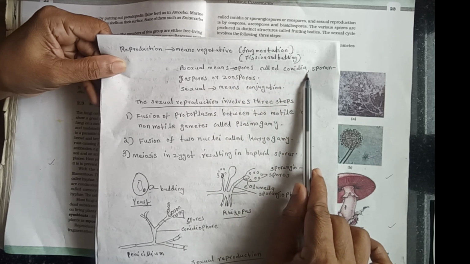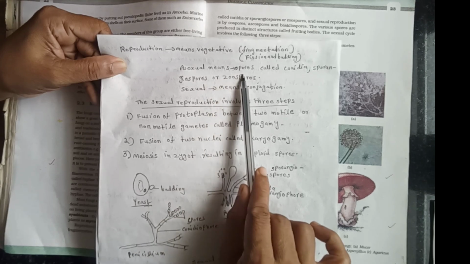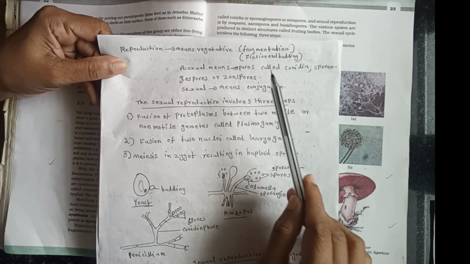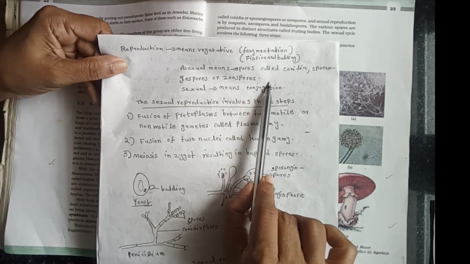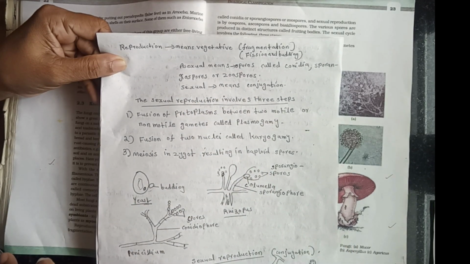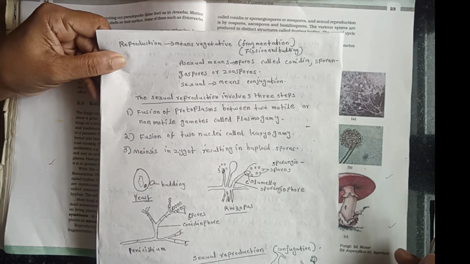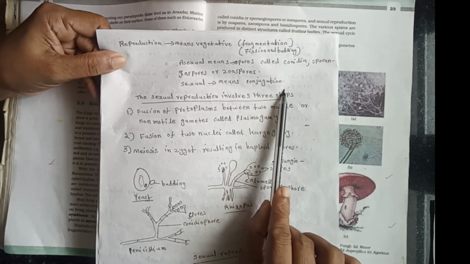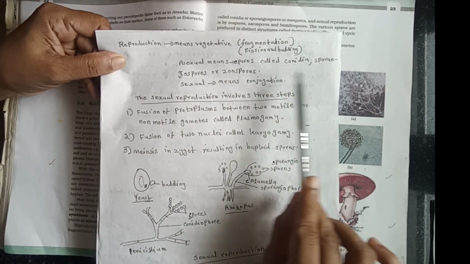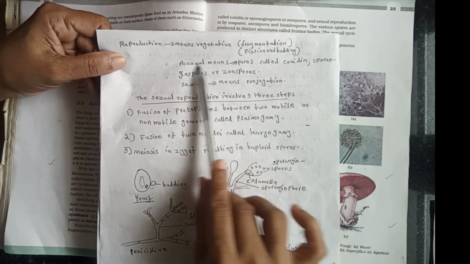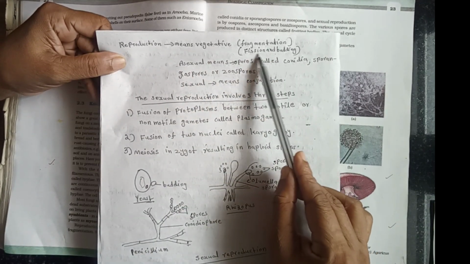Asexual reproduction means spore formation. Conidia, sporangiospores or zoospores are common types of spores. Sexual reproduction means conjugation. Asexual means of reproduction are the different types of spores: conidial spores, sporangiospores and zoospores. Then vegetative reproduction: fragmentation, fission and budding.